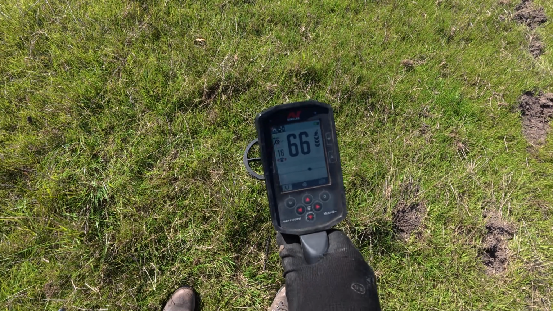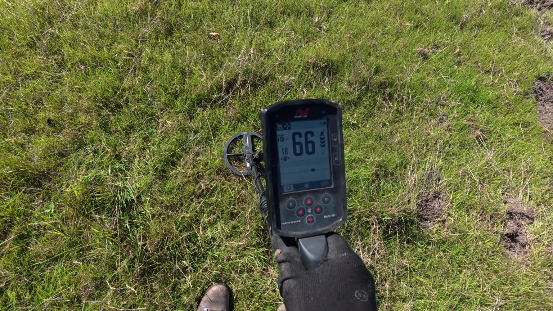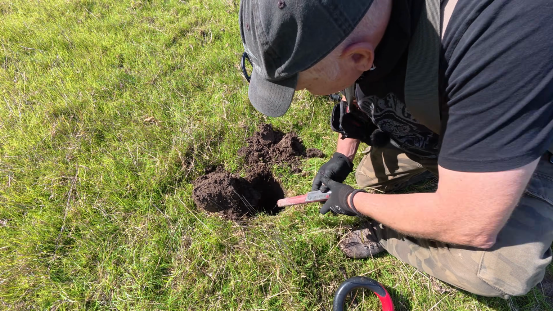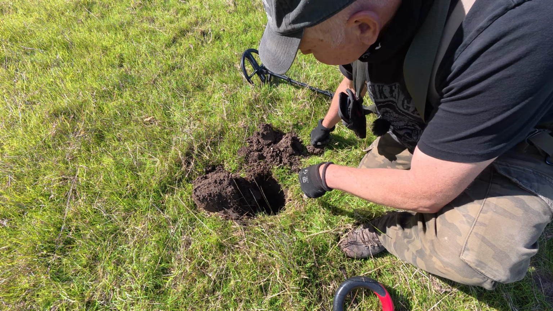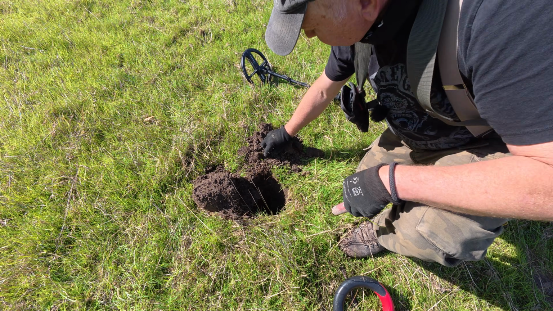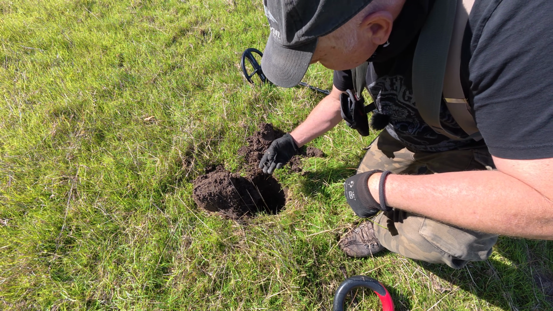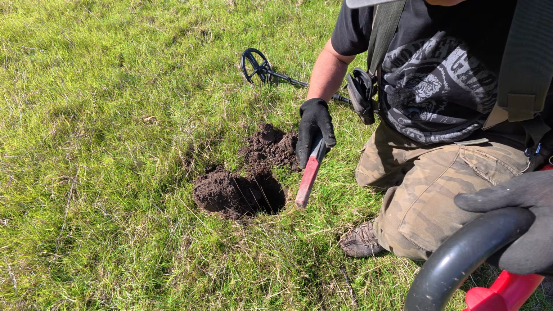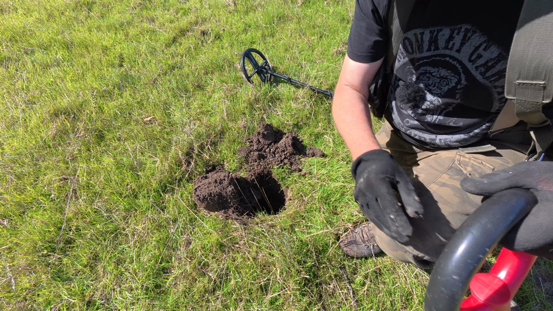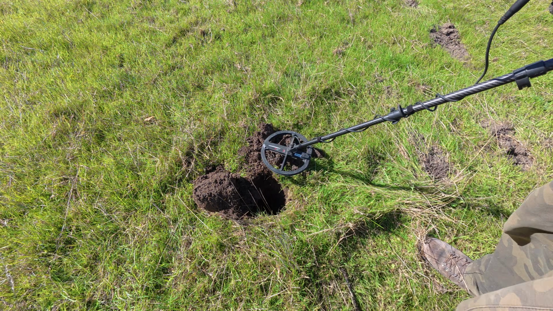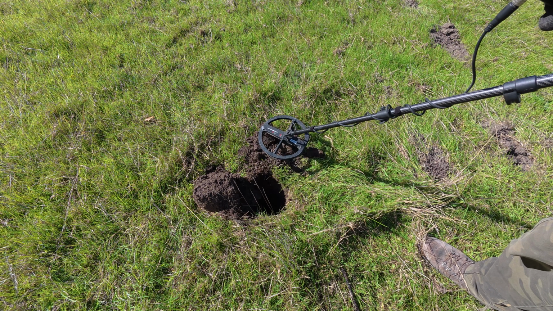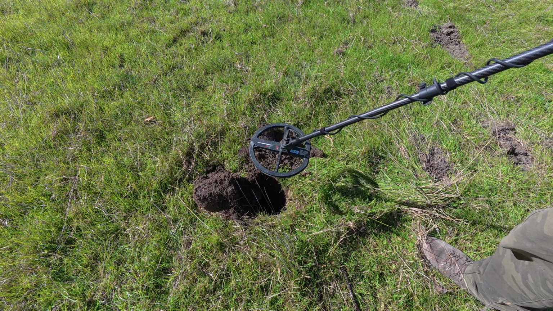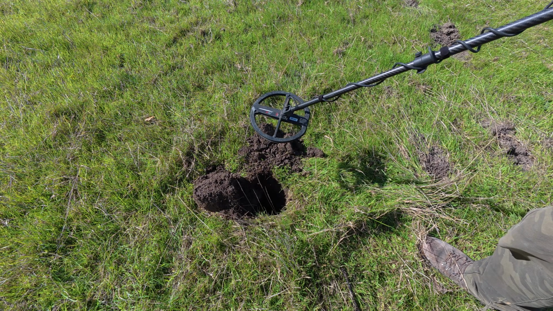Soft one. Right down the bottom, look. Okie dokie. There it is, it's some sort of copper ring or something, I don't know. But have a listen to it on the surface. And you can hear the deep targets.